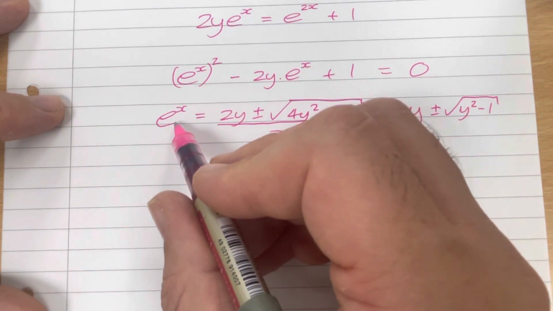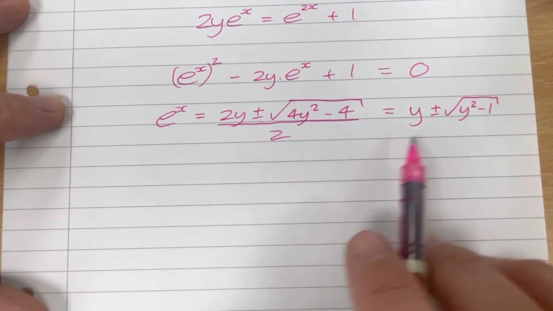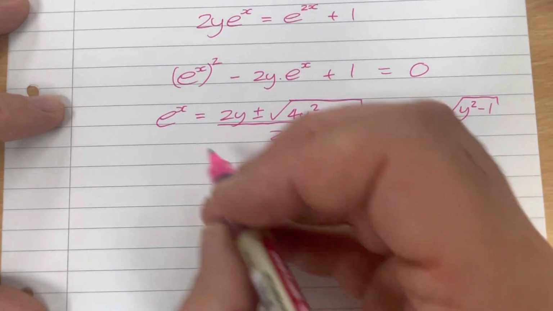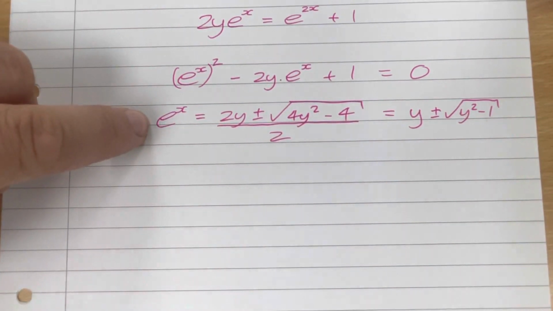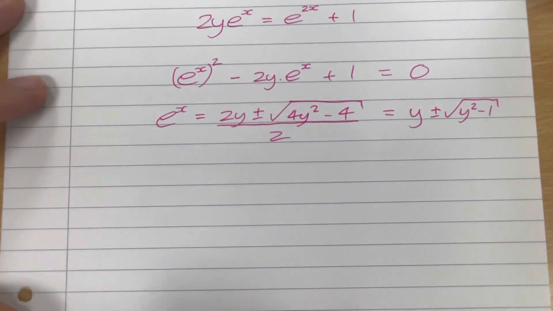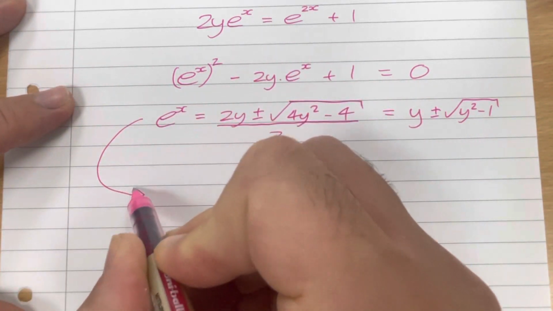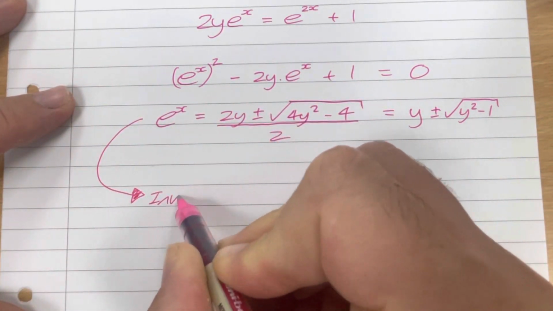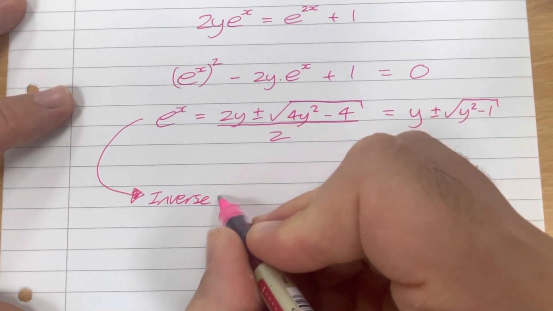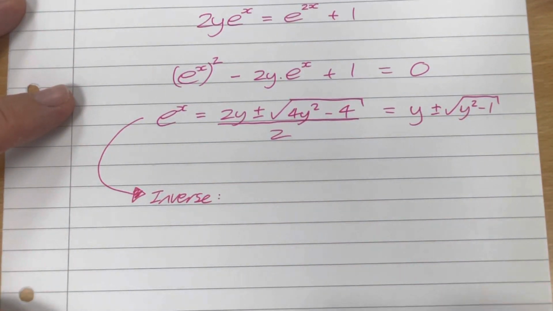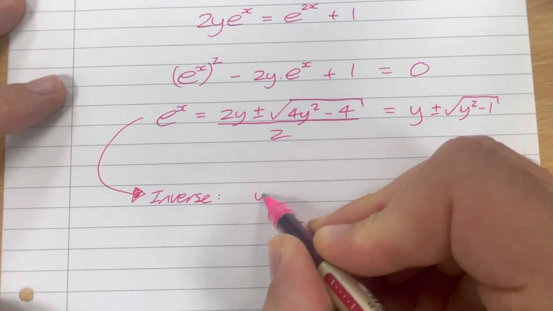What I'm going to do is take logs of both sides, and I'm also going to swap the x's and y's at this point, because at the moment this is technically still the cosh function. It's just with something else as the subject. So now I take the inverse, and this can happen at any point. We swap the x's and the y's. That's the process for any inverse function.